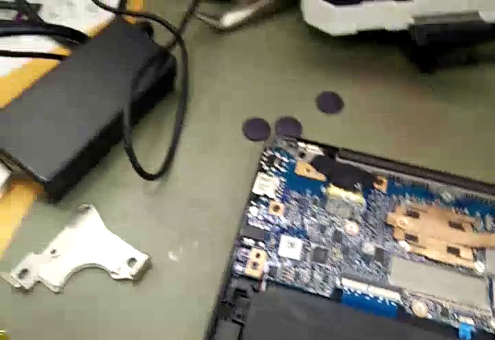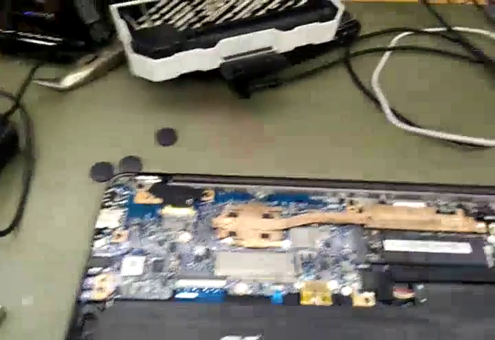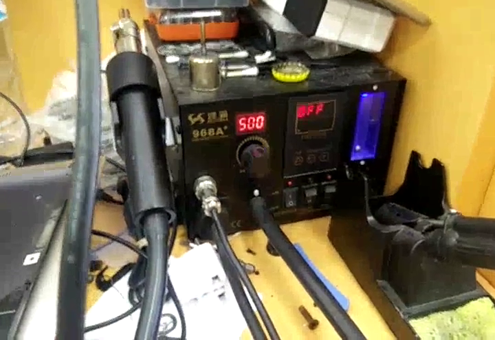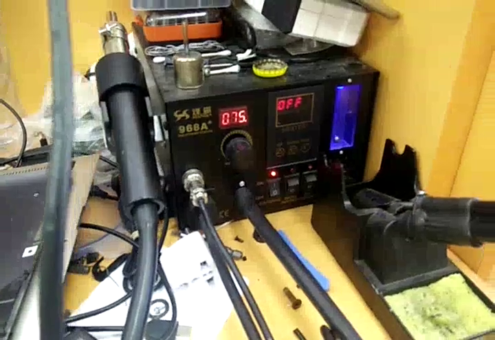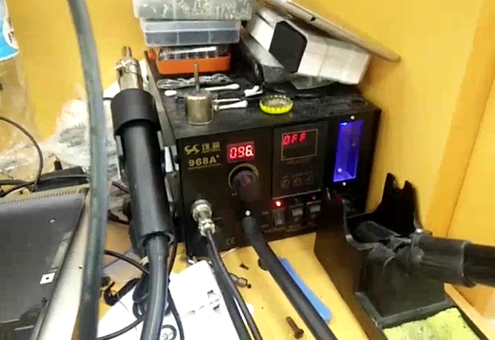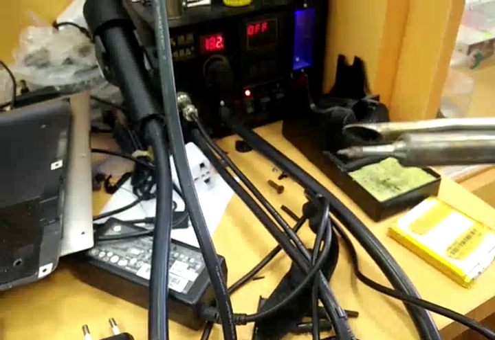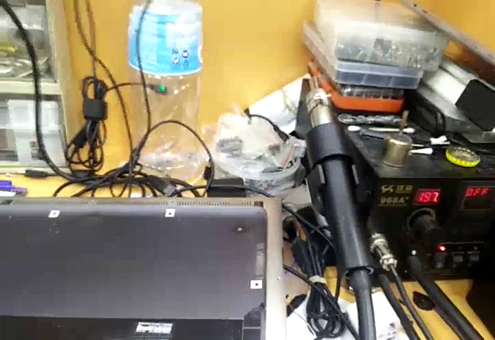I'm going to lightly go over them with a soldering iron. I have found that some of these lesser expensive Chinese soldering irons are actually very sufficient for my needs. It's a whole station. It comes with a nice heat gun, and it comes with a soldering iron that also has on it an extraction tip.